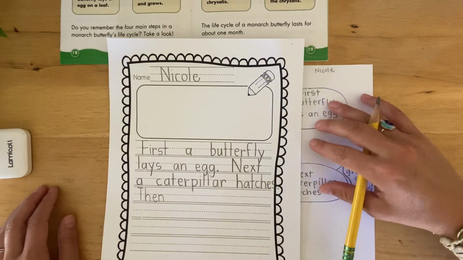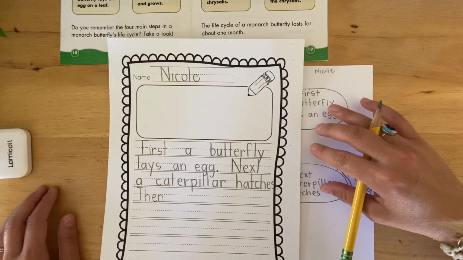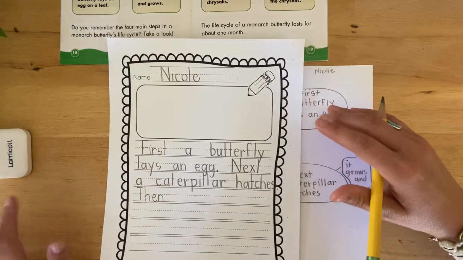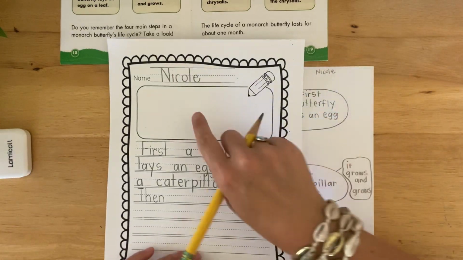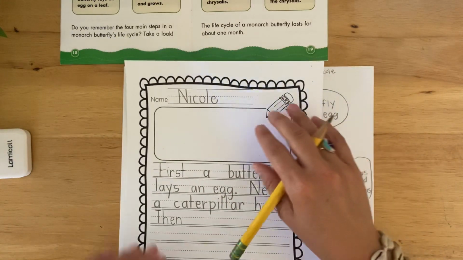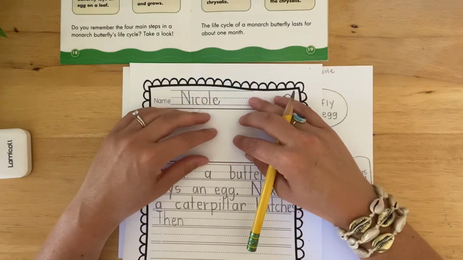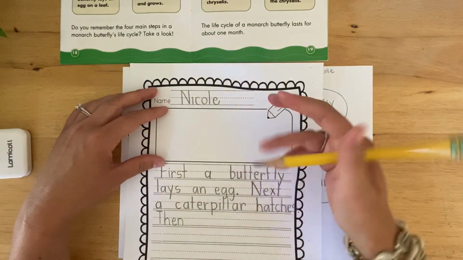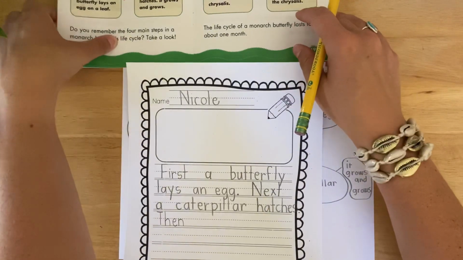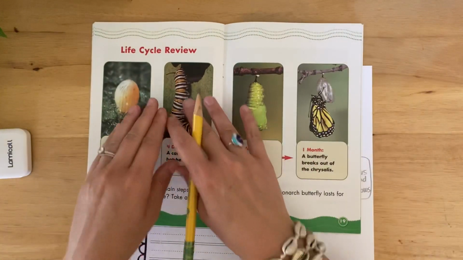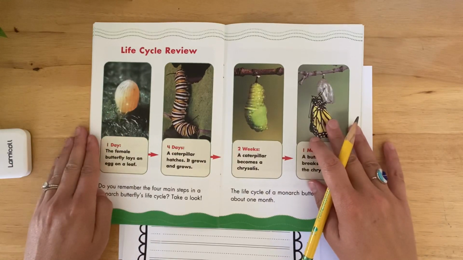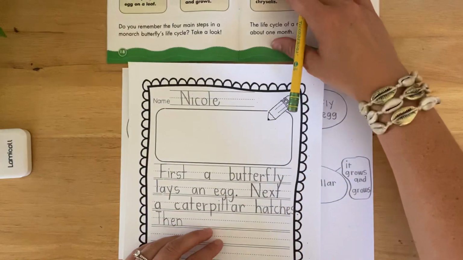I want you to use your bubble map to create an informative piece of writing about the life cycle of a butterfly. Now, when you get up to your picture today, there is lots of different things that you can do. Maybe you want to draw a butterfly and label its parts. You can do that. Maybe you actually want to make sure in your picture that you have every single step in the life cycle. You can do that too.